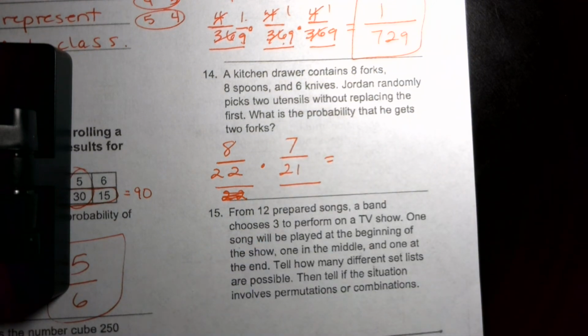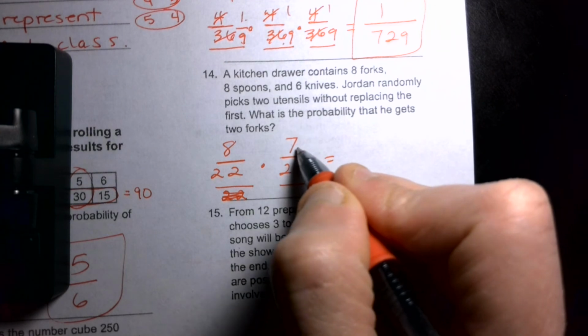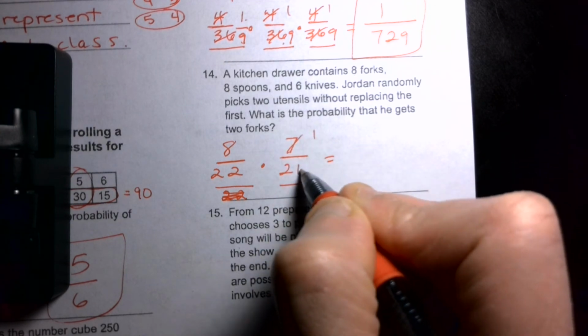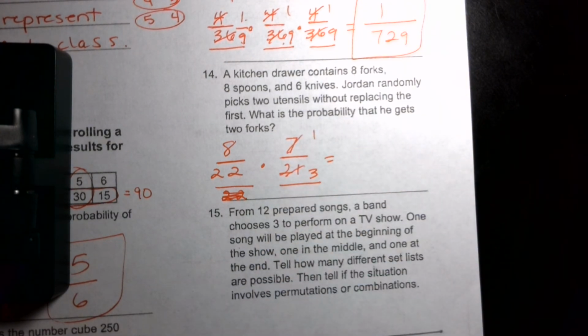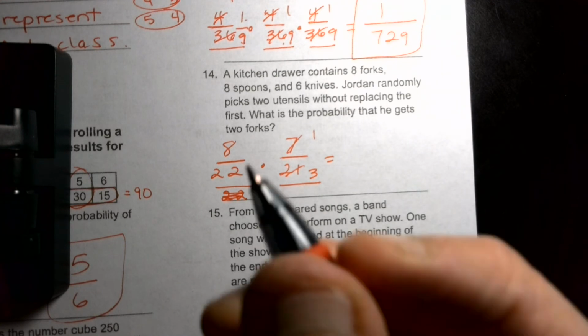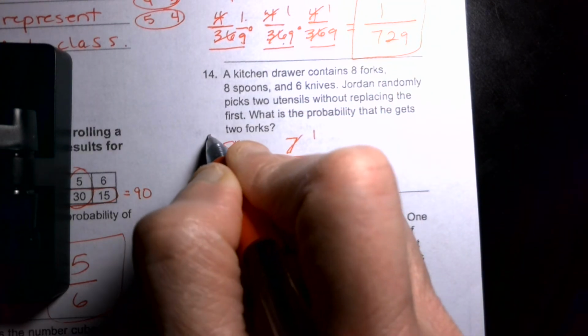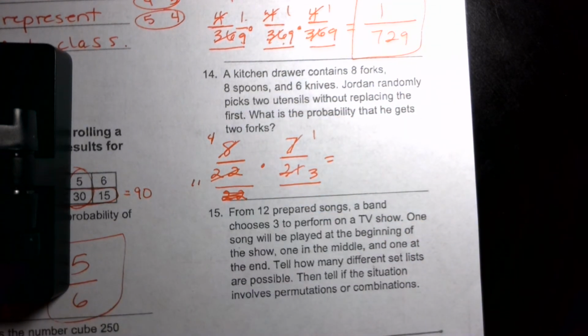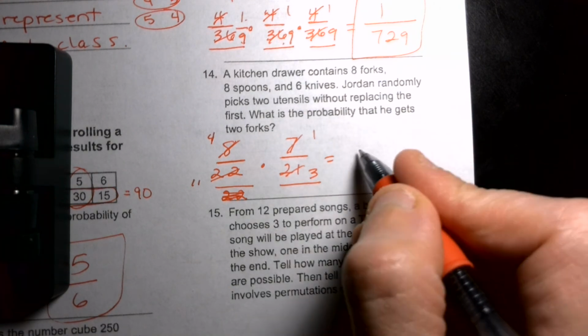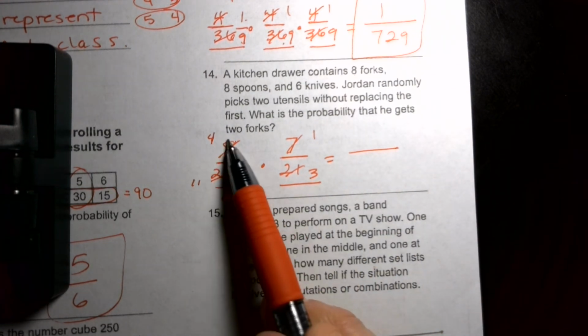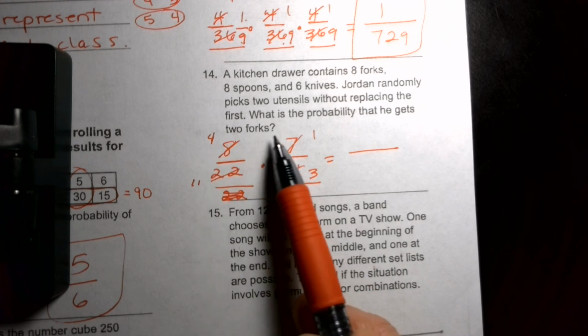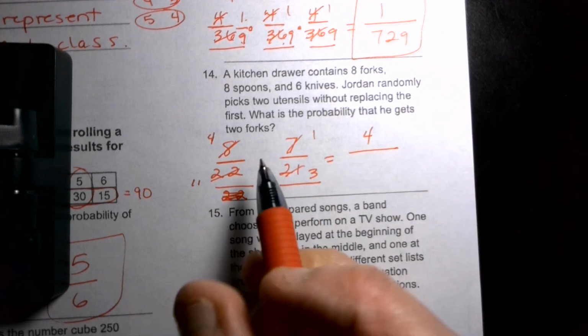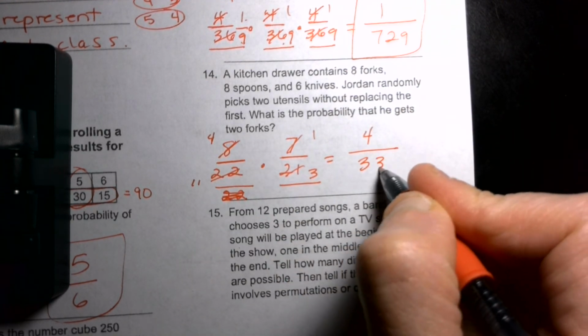So we're going to simplify and multiply. 7 over 21, you can divide those both by 7. Get 1/3. 8 over 22, you can divide them both by 2. And get 4 over 11. Why do I do that? Because I don't need to use a calculator then and get big numbers, and try to simplify it later. 4 times 1 is 4. 11 times 3 is 33. Done.